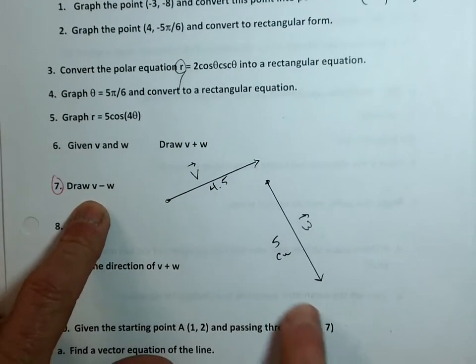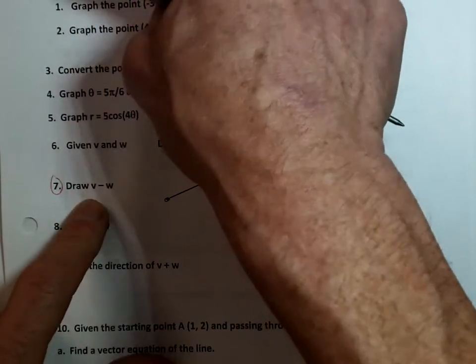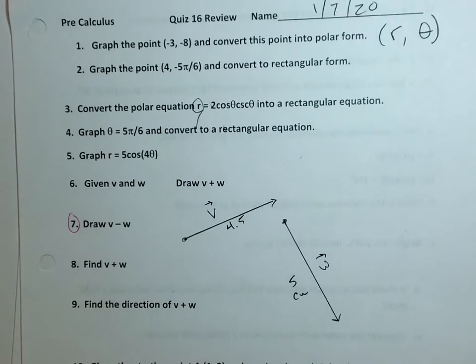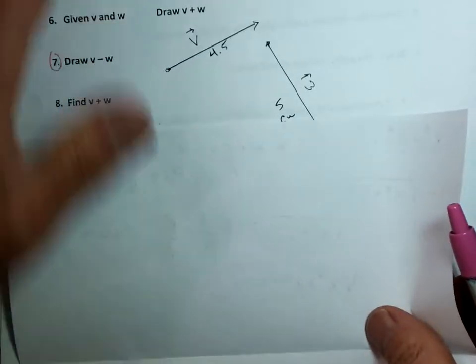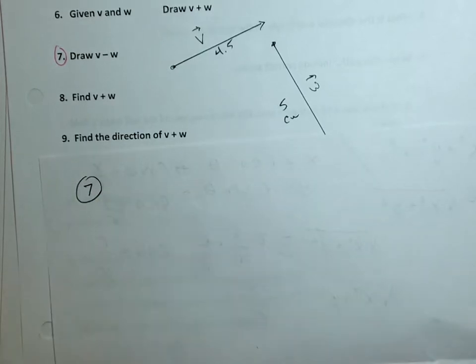What's 7? We're going to take V, and W goes the opposite direction. That's all. So I'm going to take and draw that. Let's see, where did my picture go? Okay. So I'm going to draw. No, you weren't here. It's all good, though. We'll try and get you caught up. So I'm doing 7. I just measure it with my ruler.